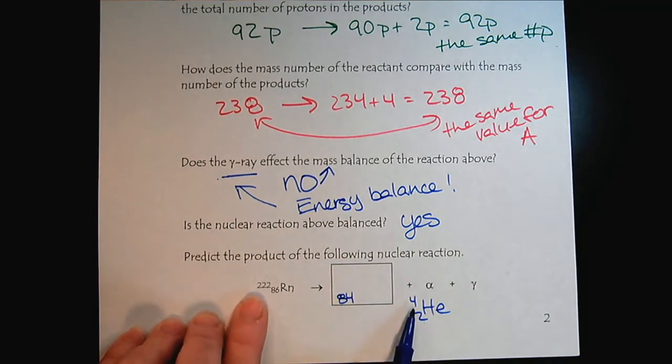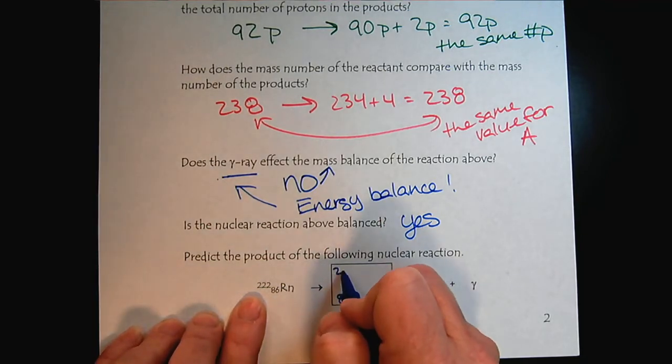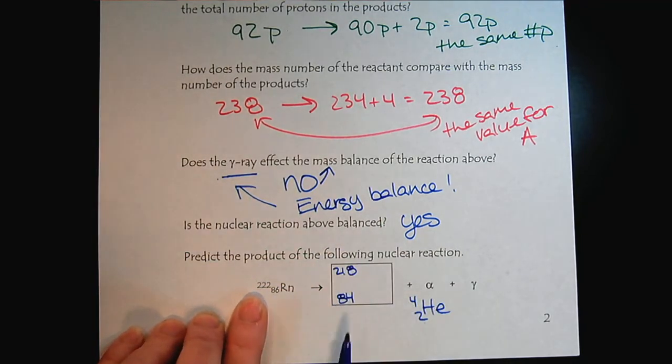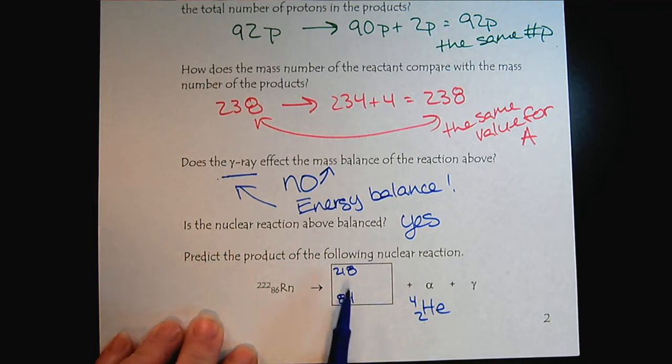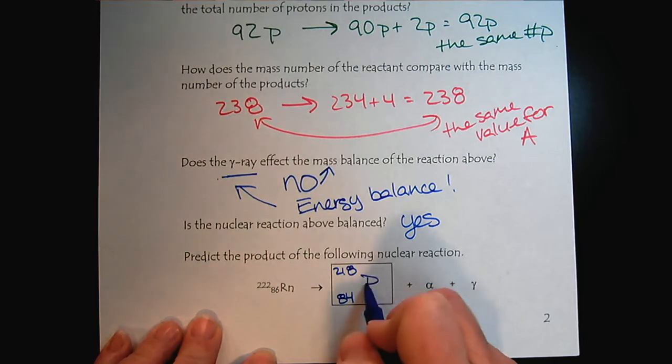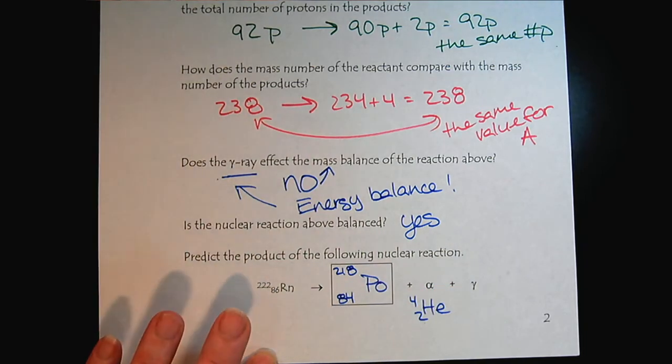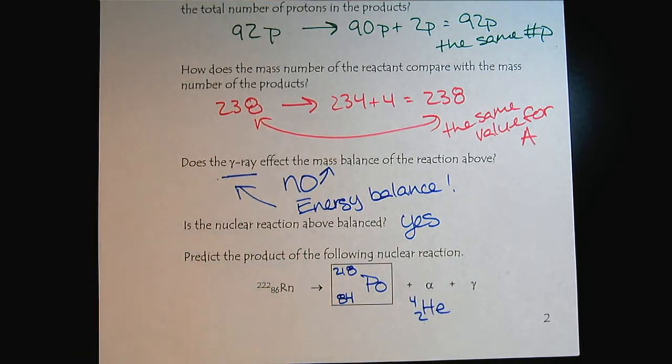And if we look at the 222 minus 4, that would be 218. So once we found the Z, the atomic number, and 218, the mass number, we can go to the periodic table. What element has 84 protons? Polonium. All right, so it's that simple to balance a nuclear reaction with the release of an alpha particle.